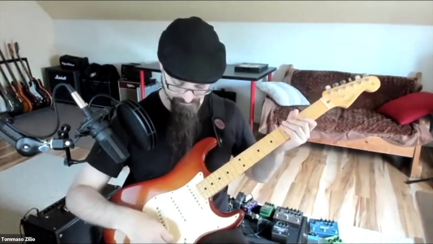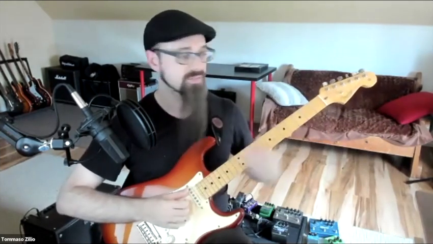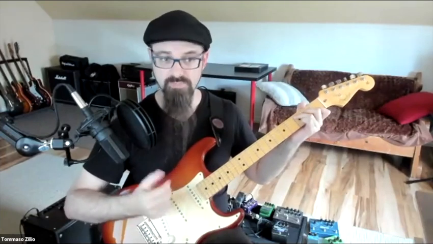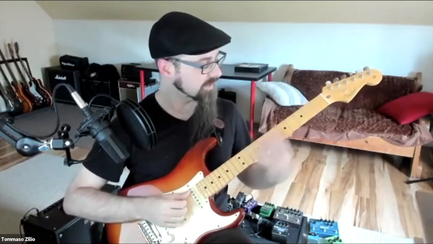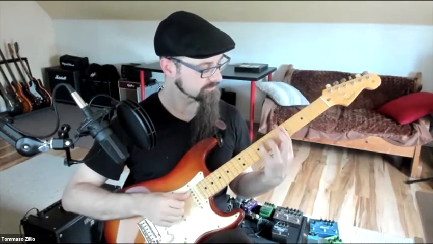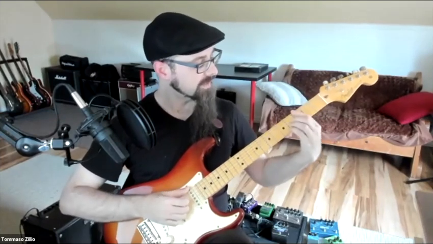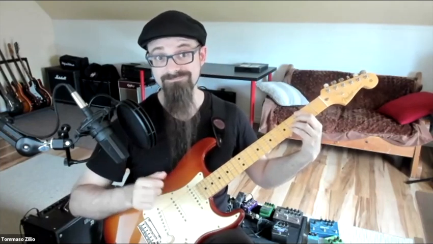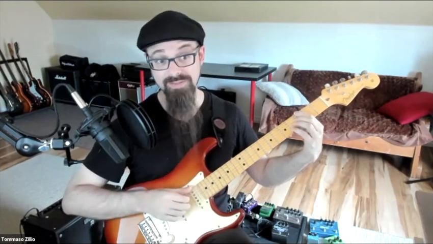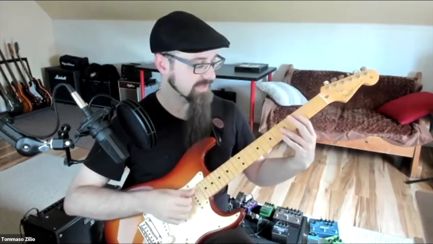So 1, 4, 5, 1, or whatever, and this 5th chord will go back to 1. And then you're gonna have that's a G7 with a sharp 5. So it's an augmented with a 7th. You can take out the 7th.